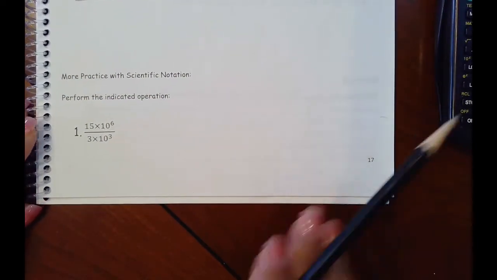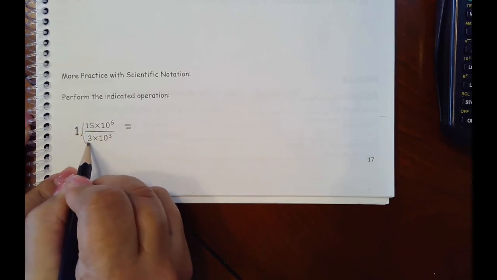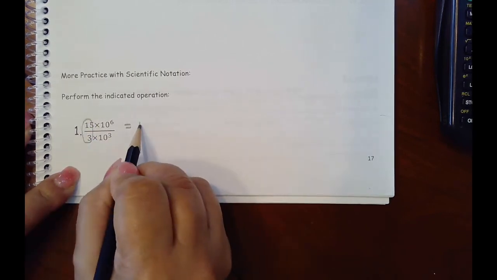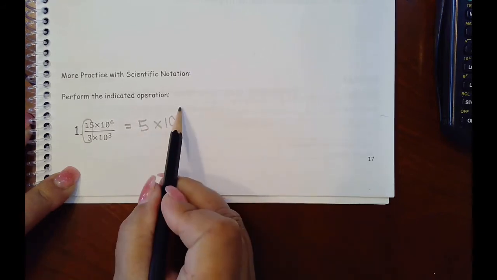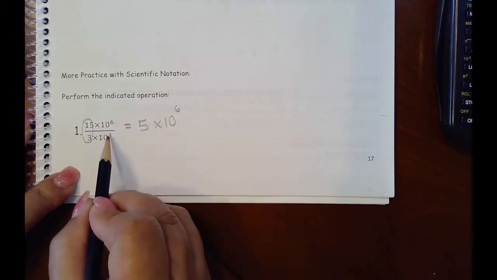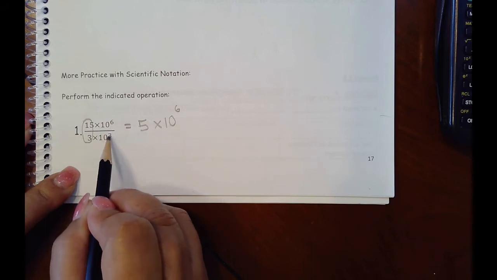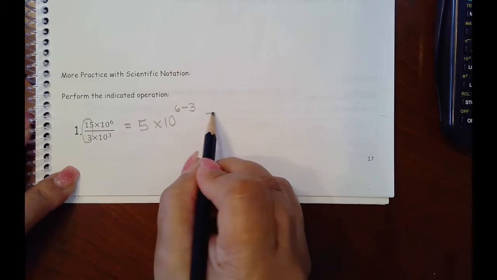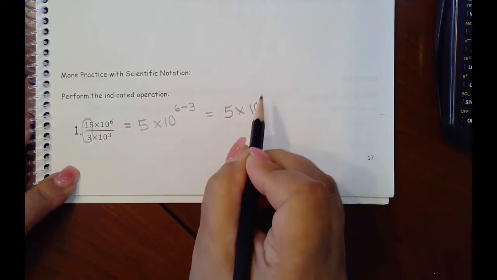Okay, since this seems to be a little tricky for students, here are some more problems to practice with. So I'm going to do this first. 15 divided by 3 is 5, times 10 to the exponent on my base of 10. Remember, when you're doing quotients, you must subtract these powers, and it must go like this: top power minus bottom power. This is just equal to 5 times 10 to the third.